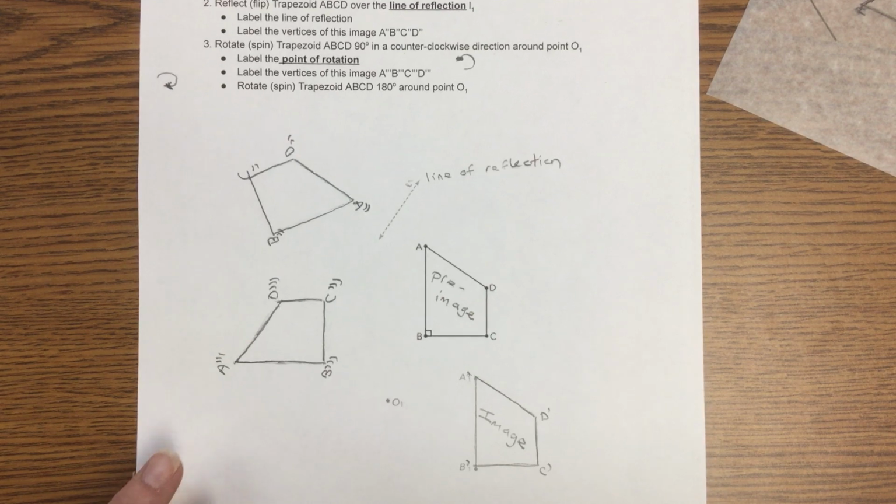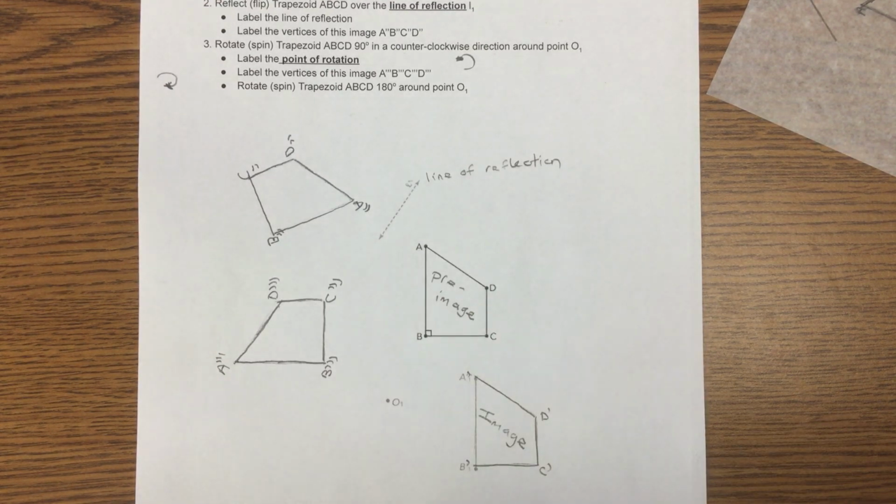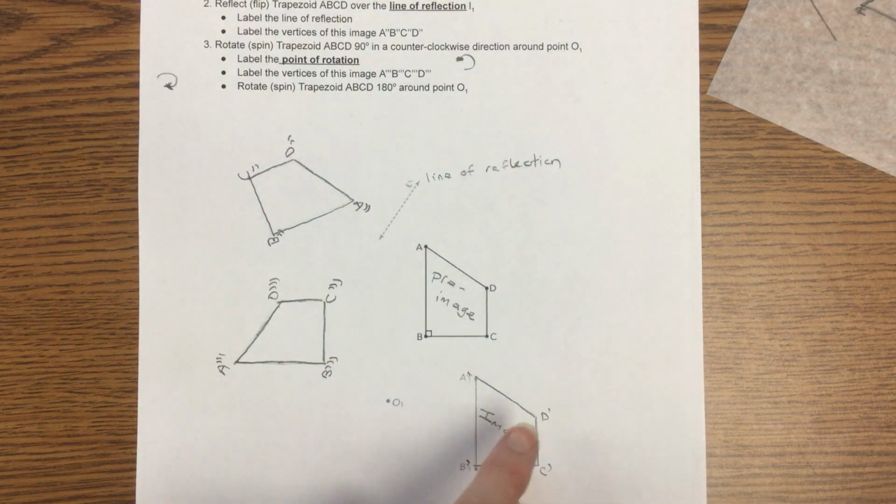Now, one last thing that we're going to note about all of these rigid motion transformations is that because size and shape did not change, these are all congruent images.